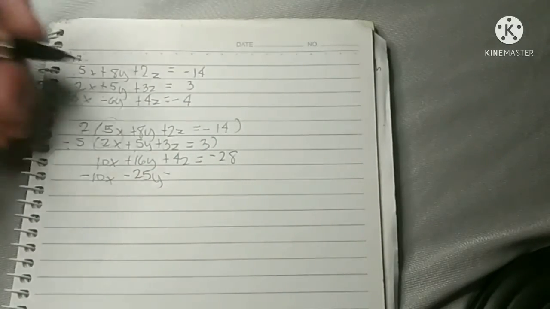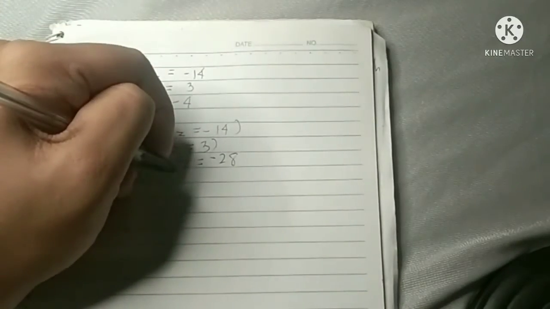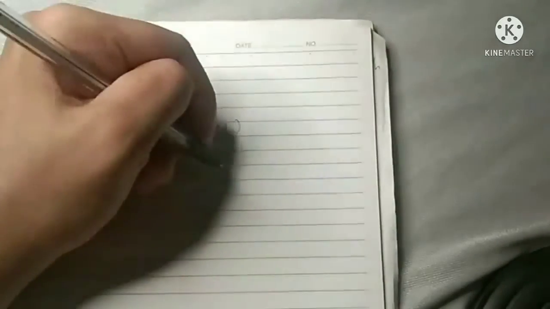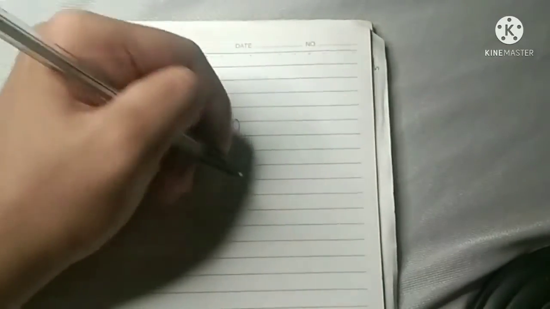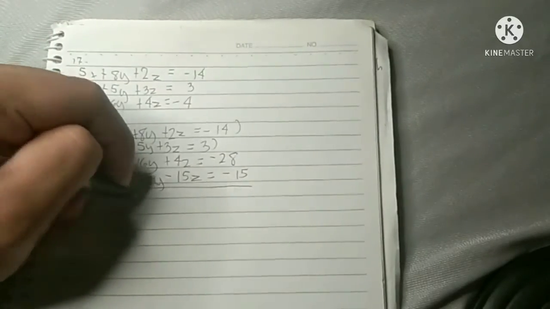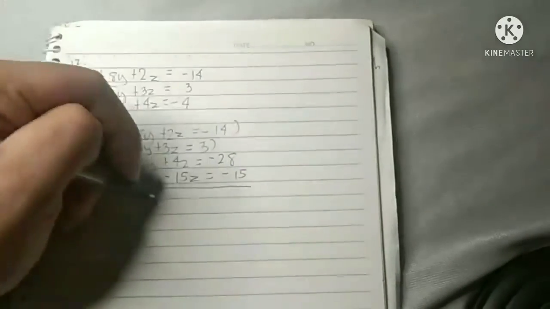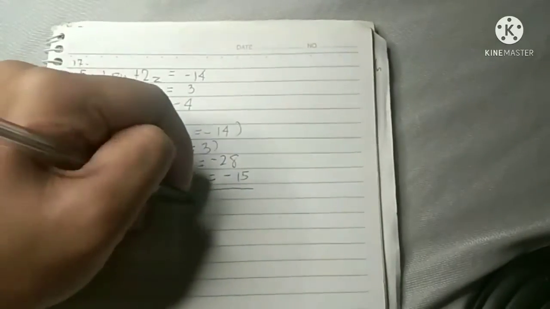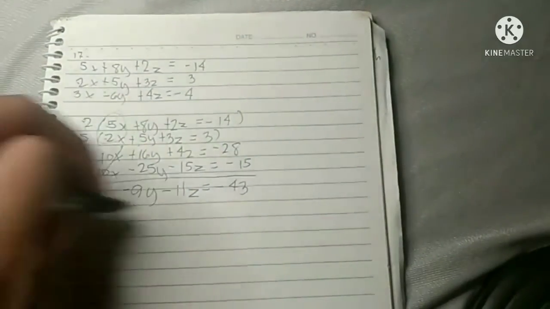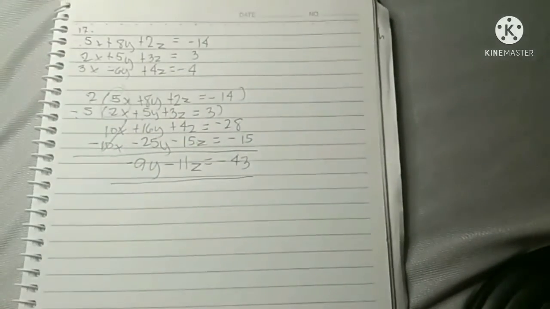So now we can cancel our 10x and our negative 10x. Then we add. So 16y minus 25y is equal to negative 9y. Then positive 4z and our negative 15z is equal to negative 11z. Then our negative 28 minus 15 is equal to negative 43.